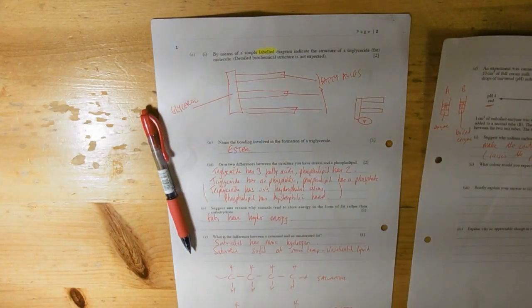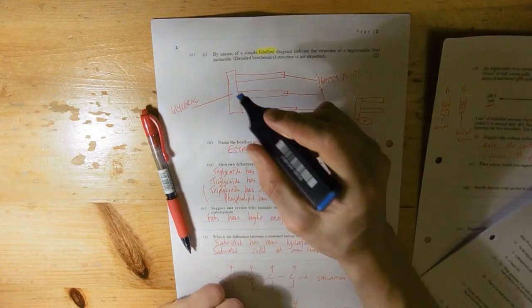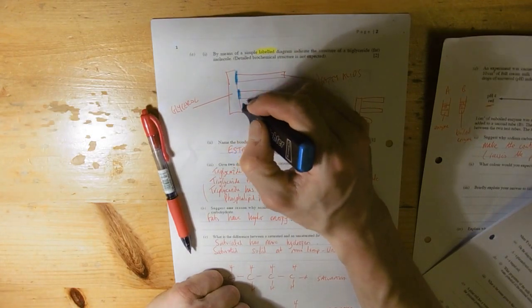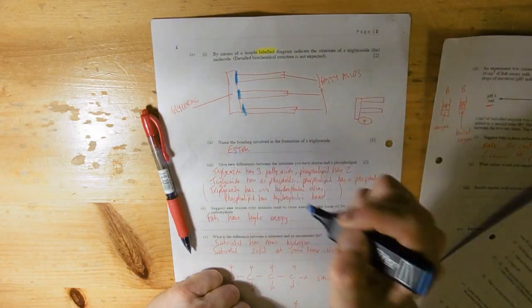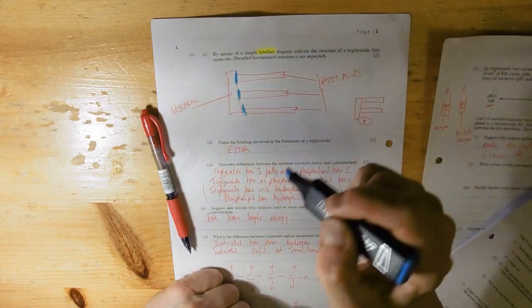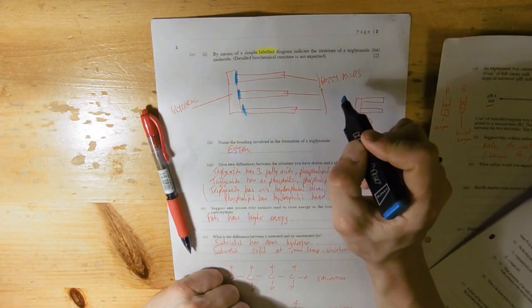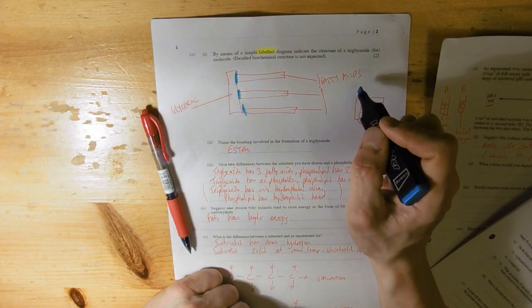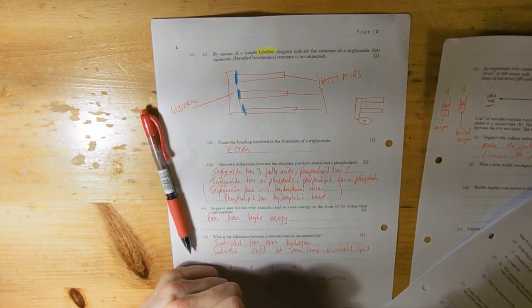So this lipase is going to break these ester bonds, and we will then have separate glycerol and fatty acids. And surprise, surprise, a fatty acid is an acid, it's acidic.